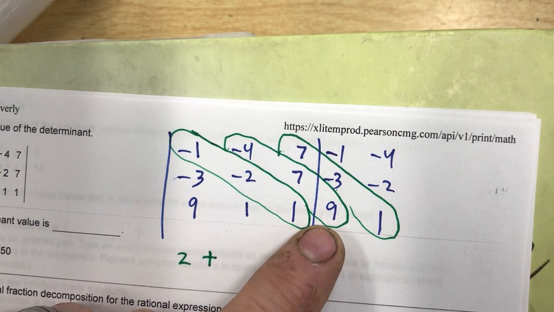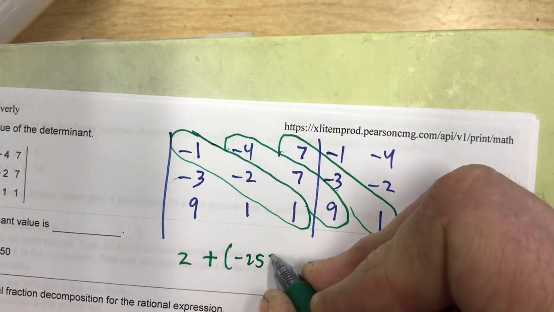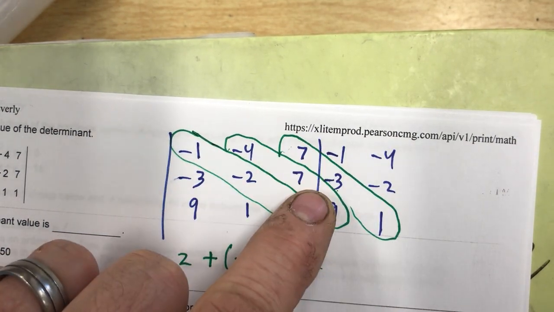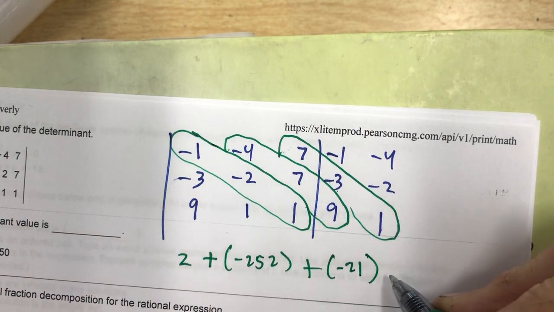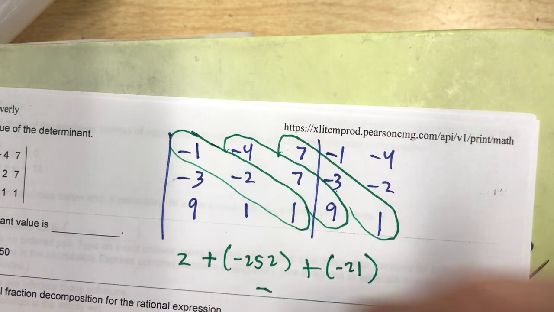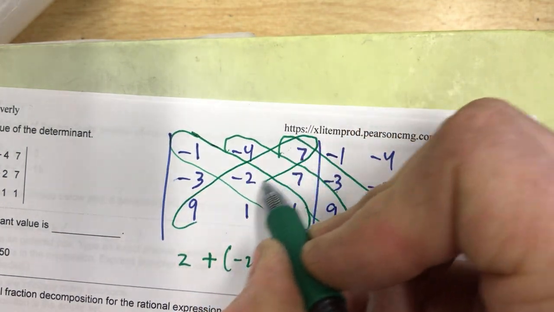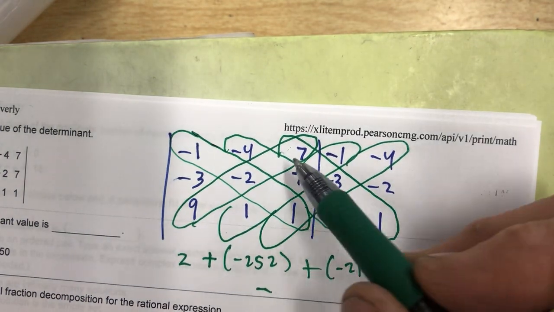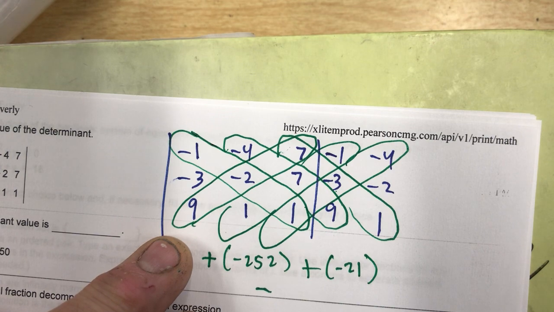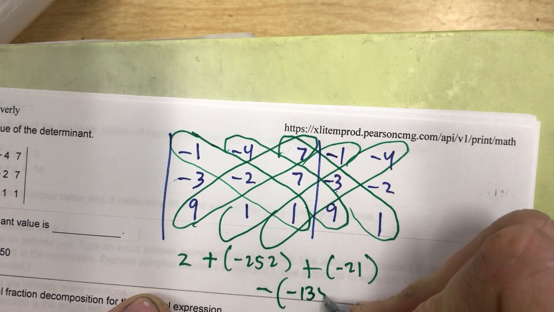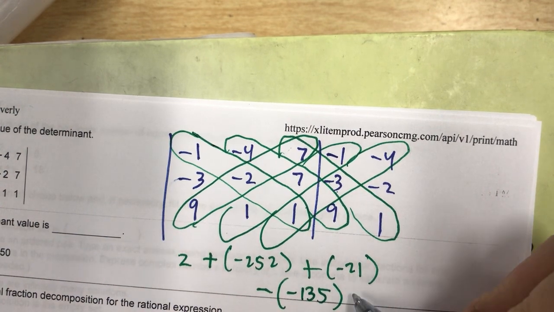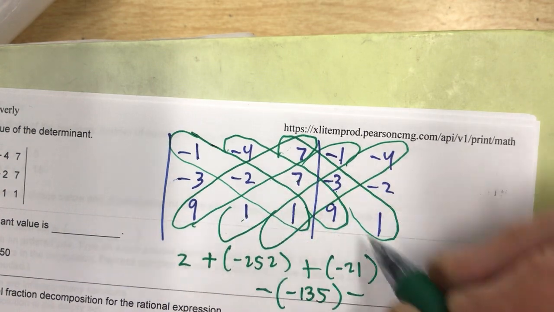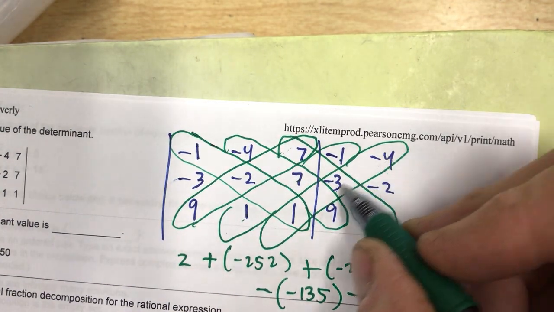All right, so this way, negative 1 times negative 2 times 1 would be 2, plus negative 4 times 7 times 9. All right, let's go. Negative 4 times 7 times 9 is negative 252, plus 7 times negative 3 times 1 is negative 21. Okay, and then minus the ones going this way. So I have to minus this one, and this one. 7 times negative 2 times 9 is negative 135. So I'm minusing this, but it's negative 135. Minusing negative 1 times 7 times 1 is negative 7. Minusing 12.